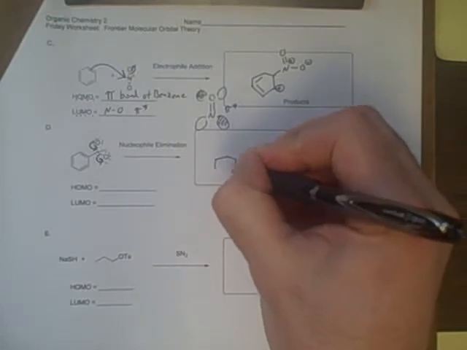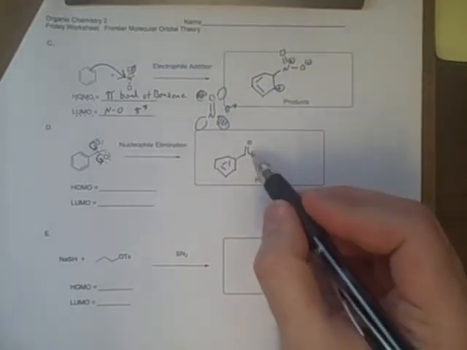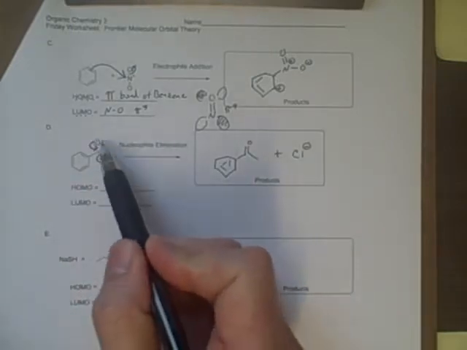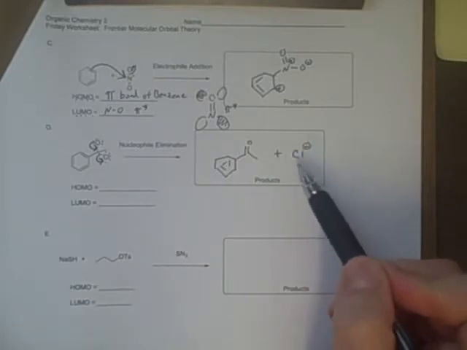And what this winds up producing is our methyl ketone here, plus a chloride leaving group. Remember that a good check of whether you've performed your arrow pushing and you have your products correct is that the net charge of your reactants should equal the net charge of your products. So over here, our alkoxide is negatively charged, so we have a net charge of -1. Over here, our chloride is negatively charged, so we also have a charge of -1.